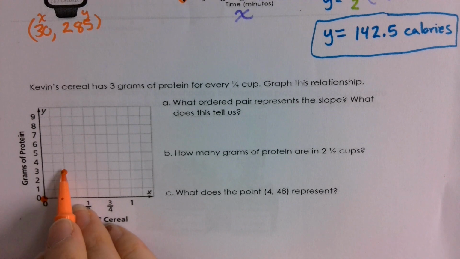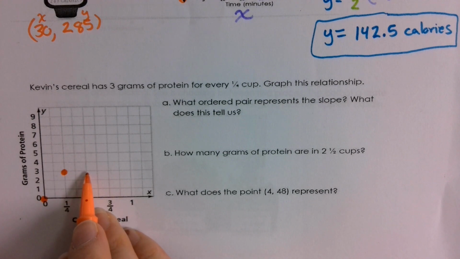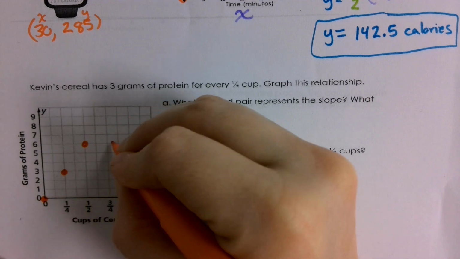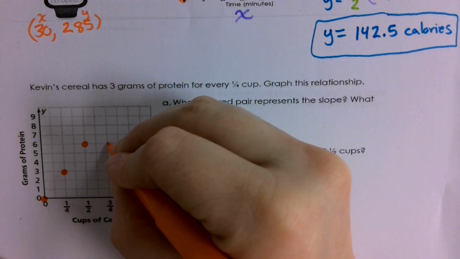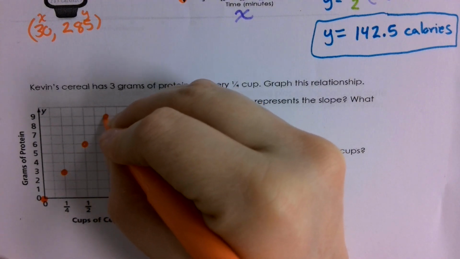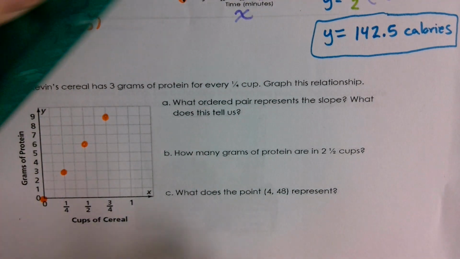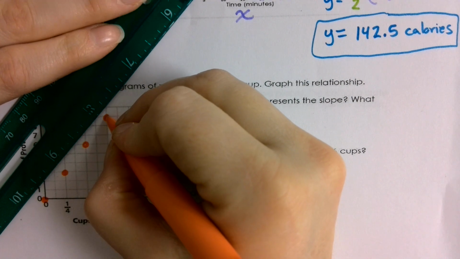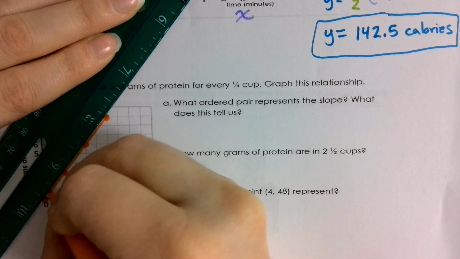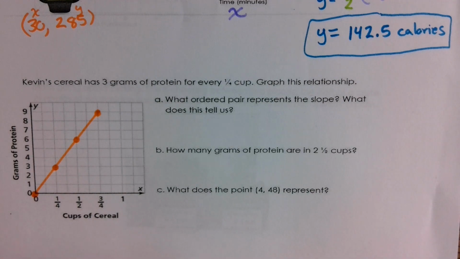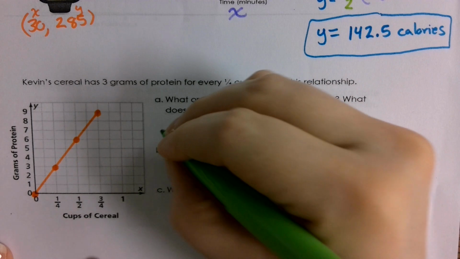Okay, if I have half a cup of cereal, I'm going to have 6 grams of protein. If I have 3/4 a cup of cereal, I'm going to have 9 grams of protein. And that's the most that I'm able to calculate on my graph. So I can go ahead and then connect them. Okay, and of course it would continue to extend on. So we want to know, what is the slope going to be?